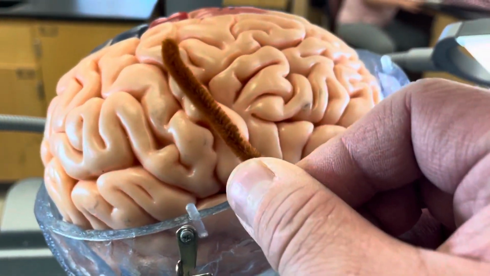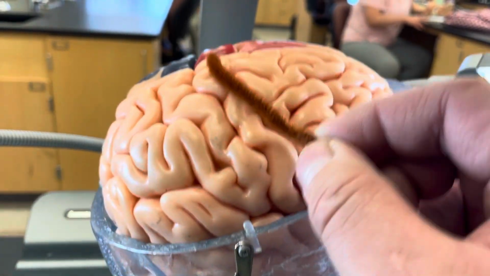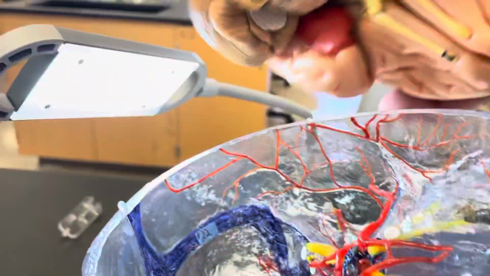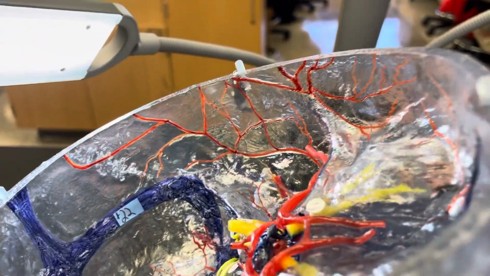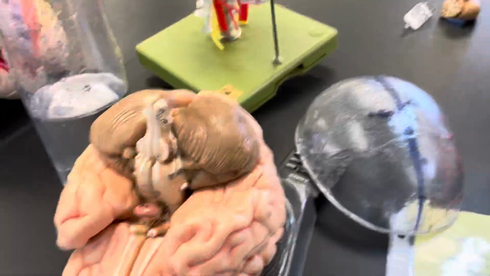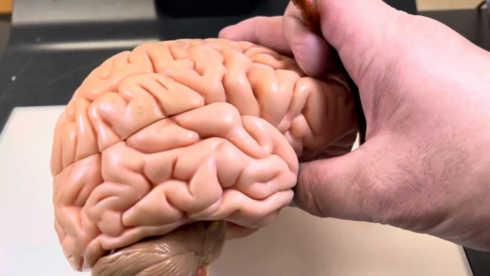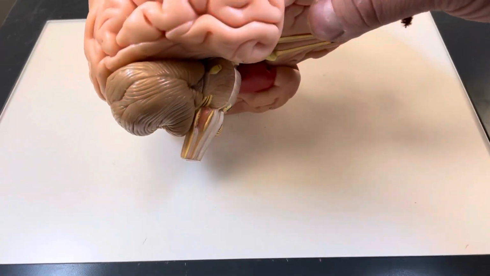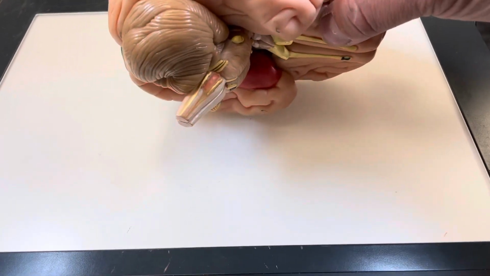Right? Again, anything anterior, frontal lobe, parietal lobe. Now, I'm going to take this one out, and once you take them out right here, we can see something a little bit better right here. You can see at this point, right here, hopefully it just stays like this.